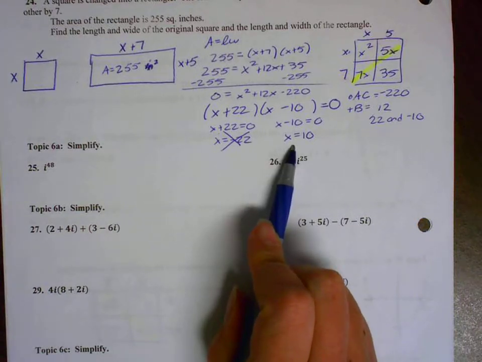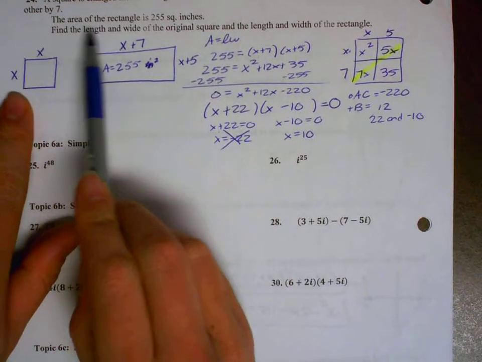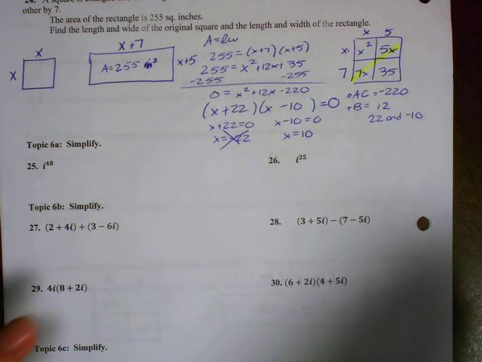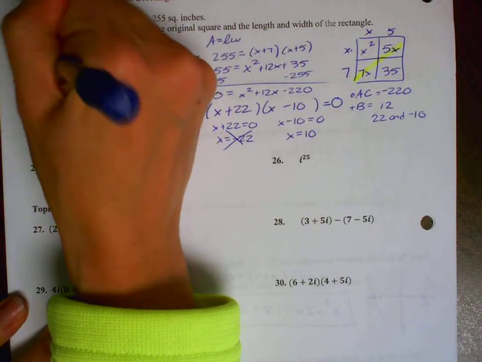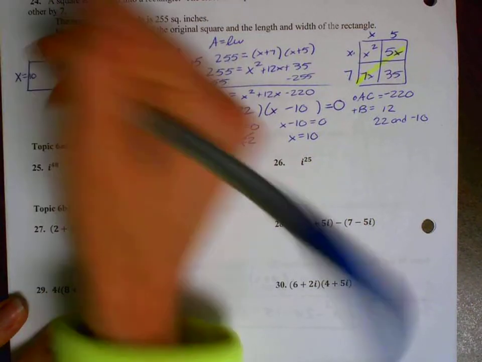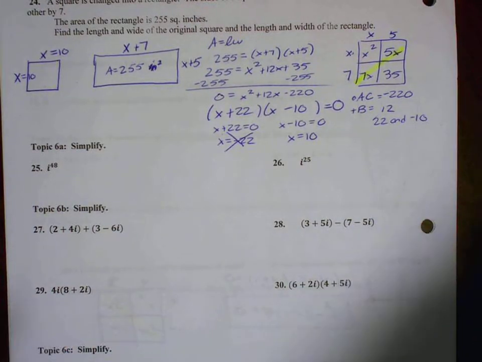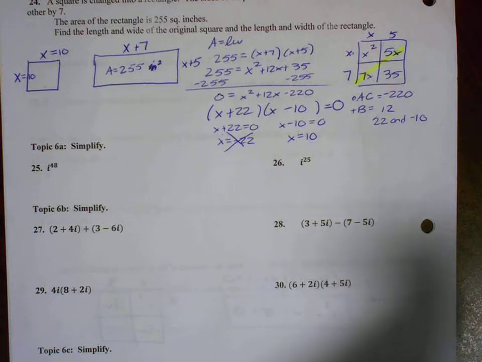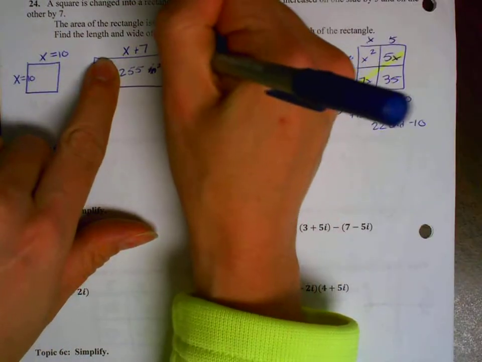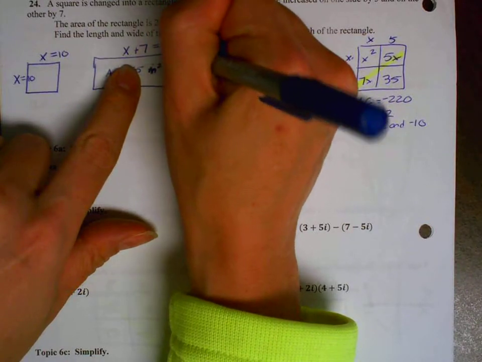So now I know what x equals, so let's go back and see what the question asked me. The question said, find the length and width of the original square. Okay, well, the length and width are the same for a square, right? So here's my original square. X is 10. Same thing here, x is 10. There's my original length and width. And it says the length and width of the rectangle. Okay, so my rectangle, x plus 7: 10 plus 7, 17.